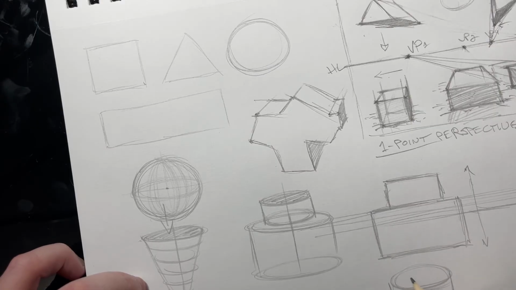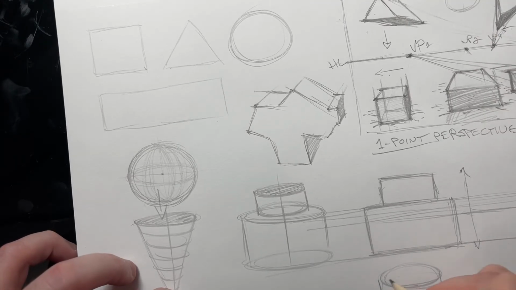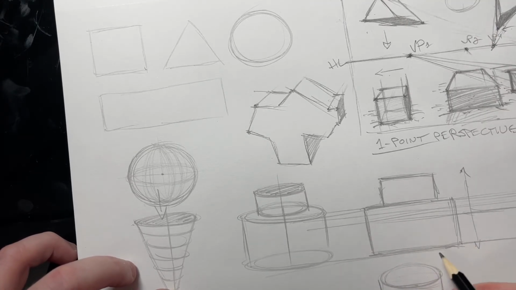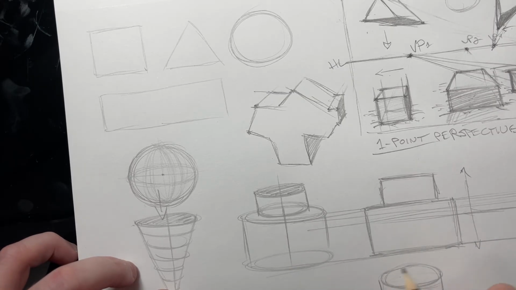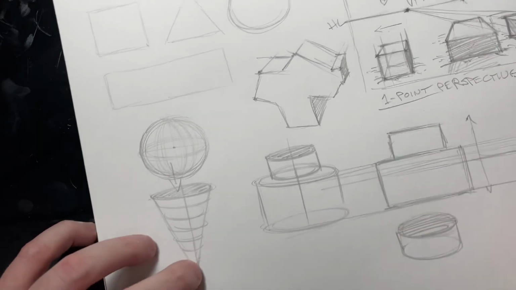See, now I'm looking at more of the top surface, because the horizon line is now above the cake. I'm looking down at the cake. And if I look up, I see the horizon line.